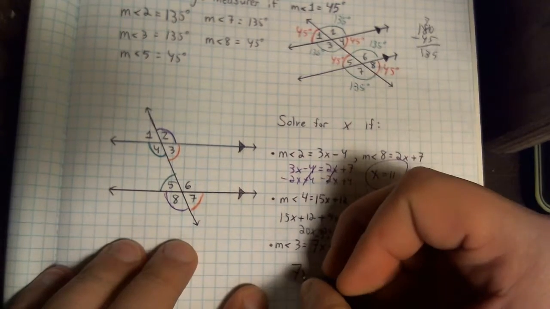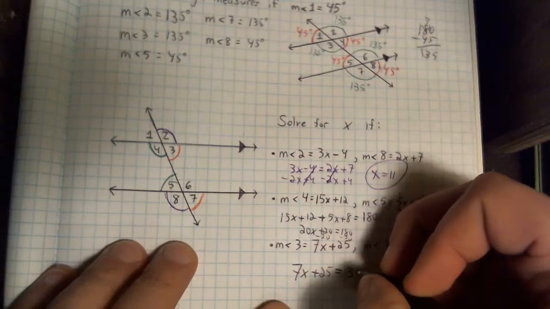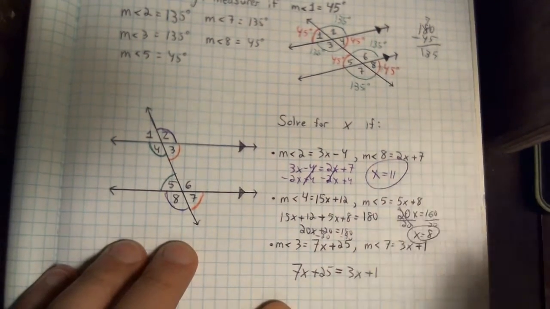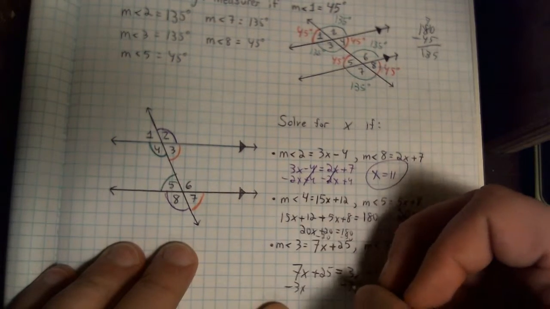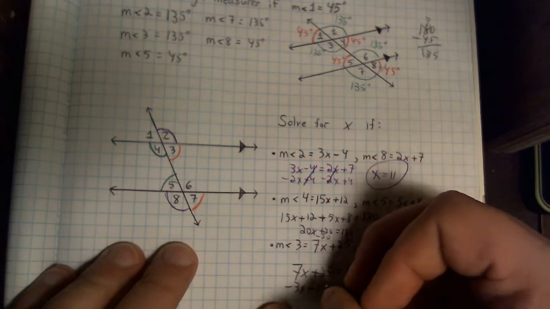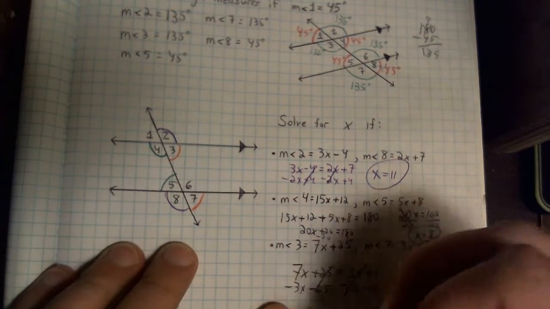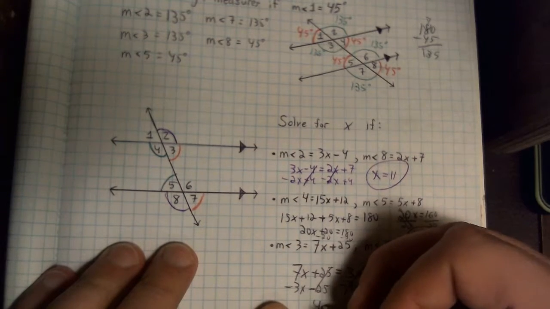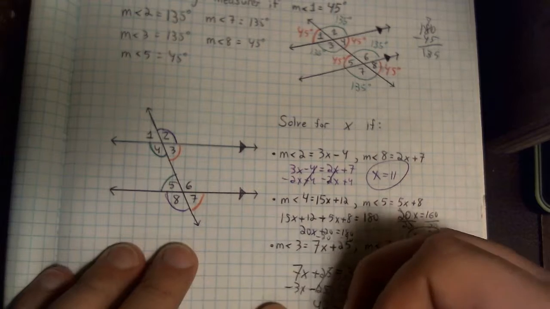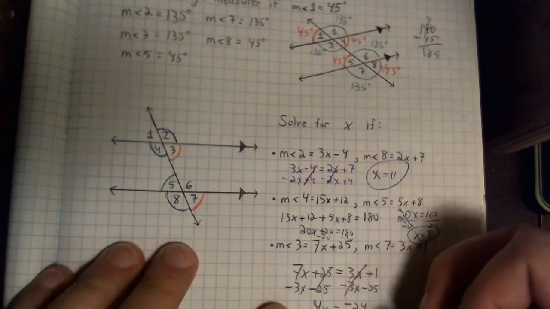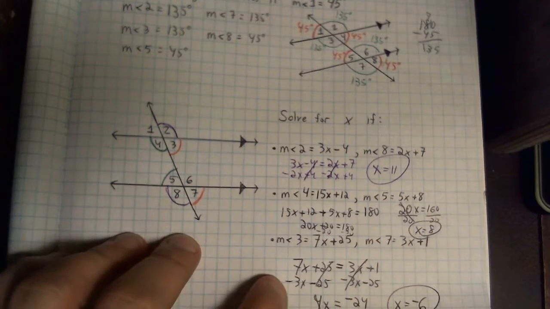So I have 7x plus 25 is equal to 3x plus 1. I'm going to subtract away 3x from both sides. I'm going to subtract 25 from both sides. So that clears some stuff away. That leaves me with 4x equals negative 24. Dividing by 4 on both sides gives me x equals negative 6.